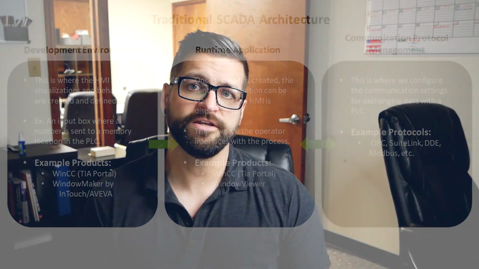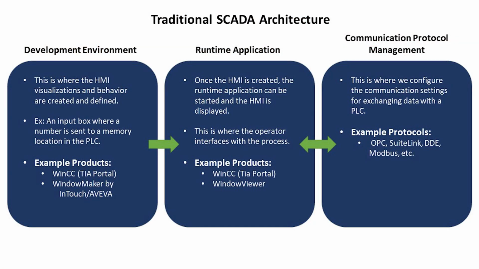Okay, so now we're going to look at a traditional SCADA architecture. That's largely a three-part process. For most people that come from industrial automation, you're familiar with WinCC or the InTouch Window Maker Suite, which is now Aveva. So the three parts are your development environment, your runtime application, and then the communication protocol management system, whatever software is being provided to configure how you're going to target your PLC.